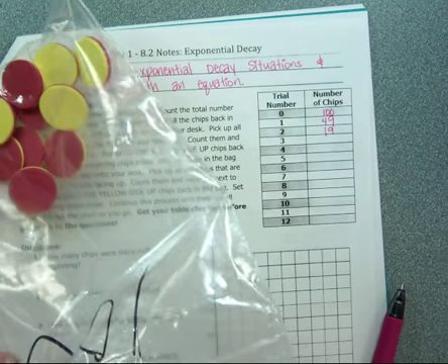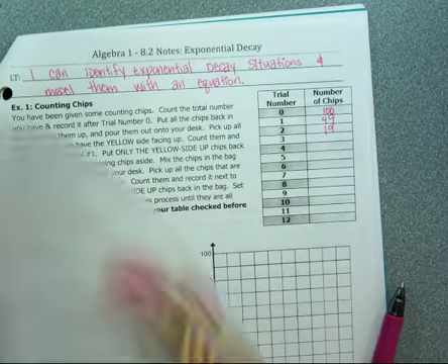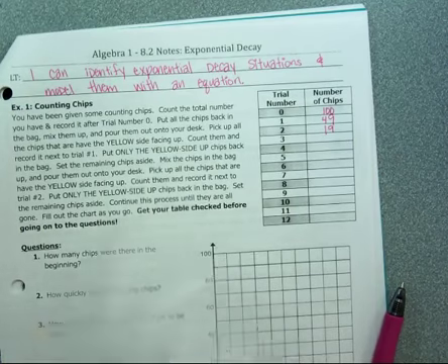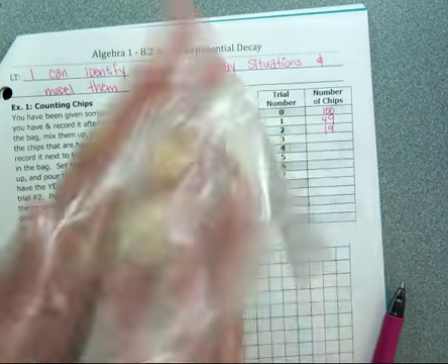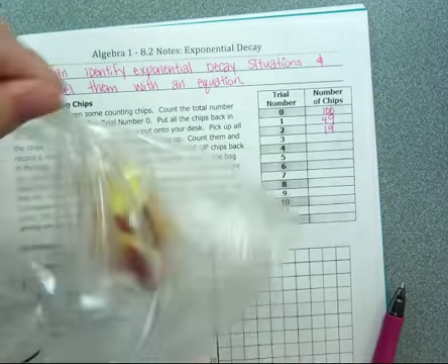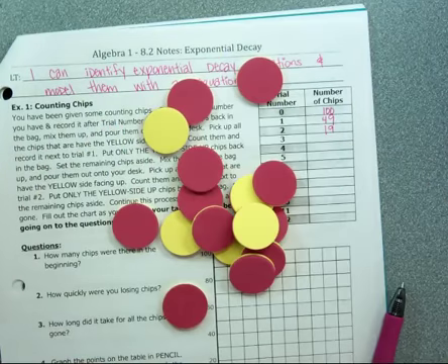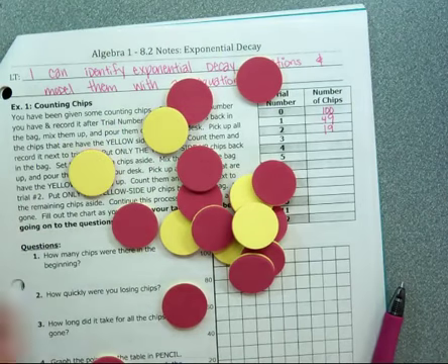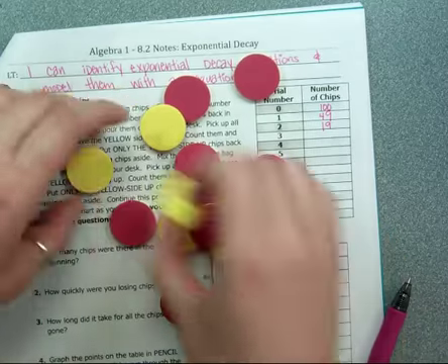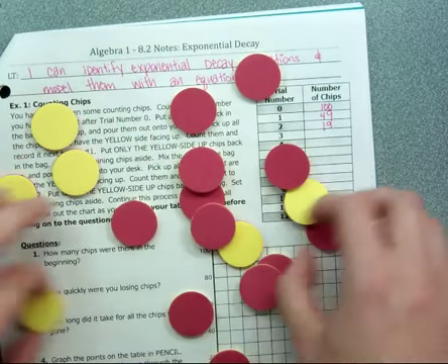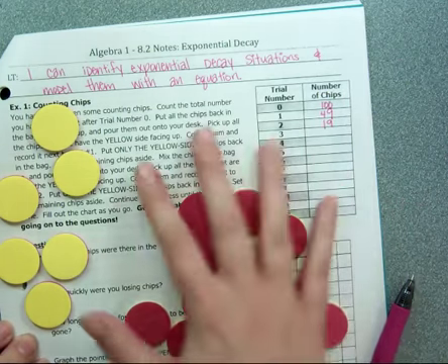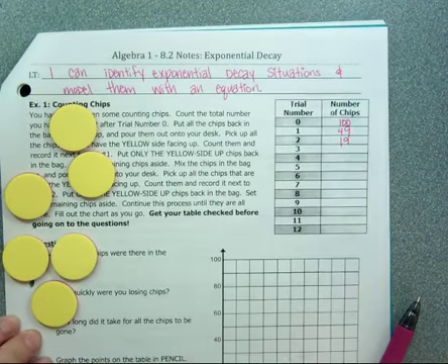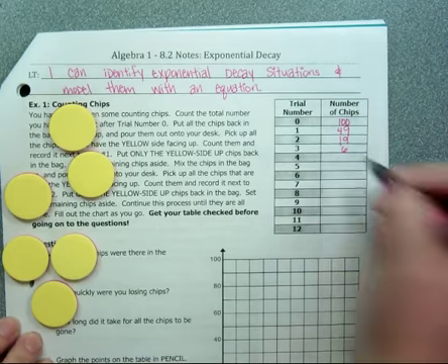Okay, put all these back in. Okay, separate them out again. Okay, so I'm going to get rid of all the red ones. I have 6 yellow ones left.